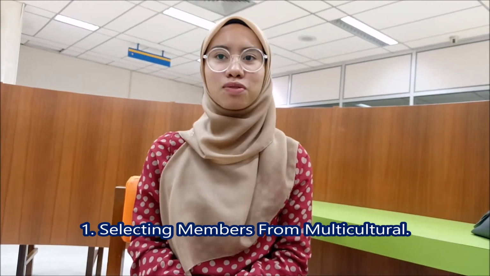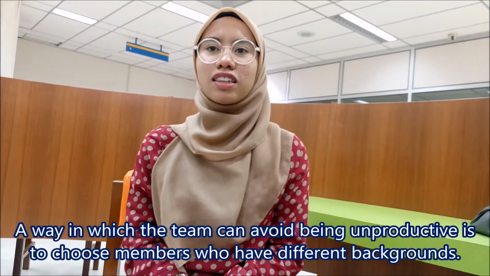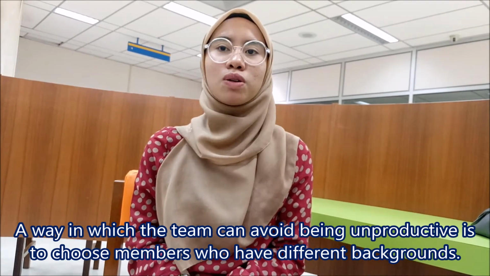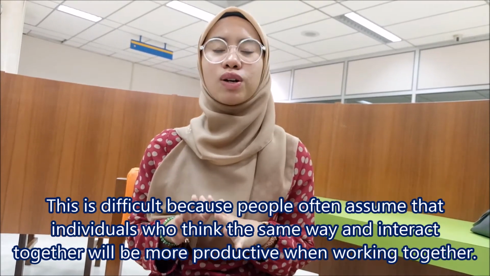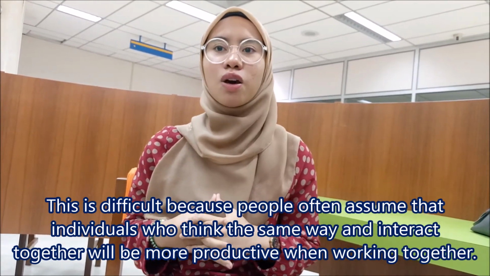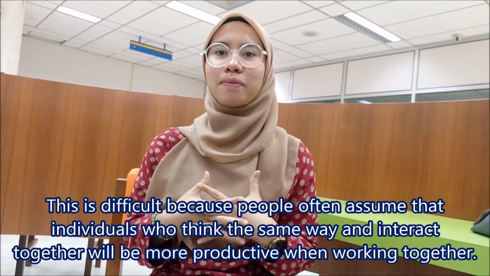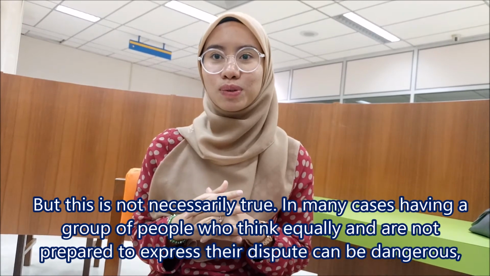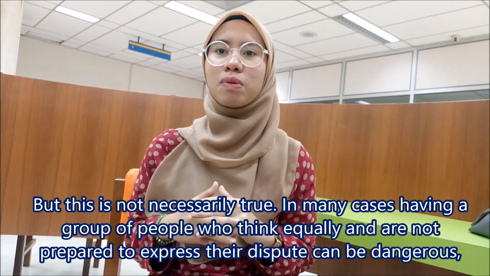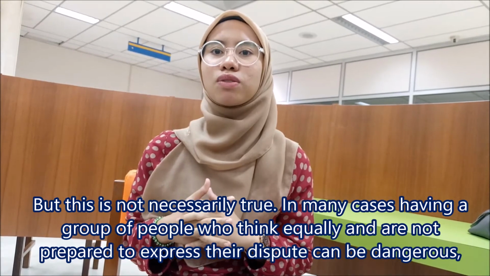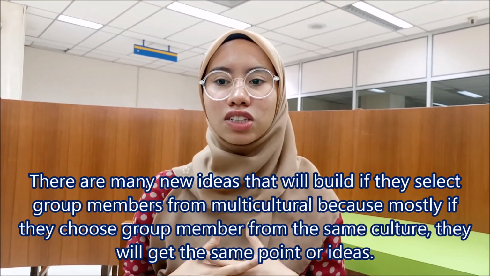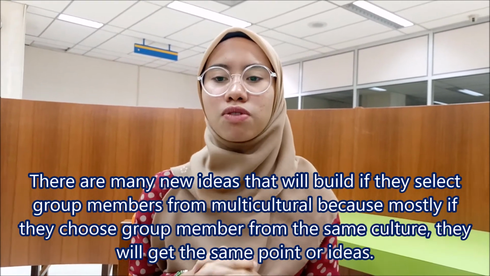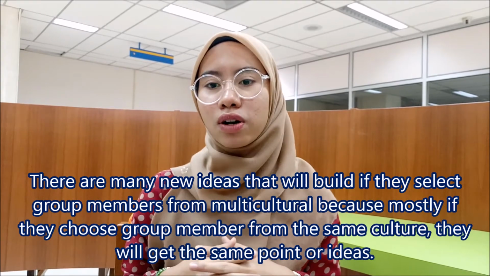Firstly is selecting members from multicultural backgrounds. A way in which the team can avoid being unproductive is to choose members who have different backgrounds. This is difficult because people often assume that individuals who think the same way and interact together will be more productive when working together. But this is not necessarily true. In many cases, having a group of people who think equally and are not prepared to express their disputes can be dangerous. Many new ideas will build if they select group members from multicultural backgrounds, because if they choose group members from the same culture, they will mostly get the same points or ideas.